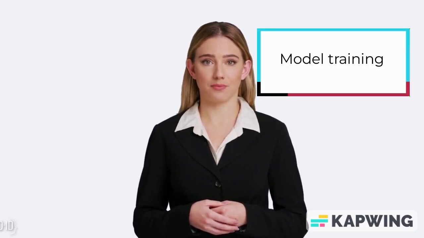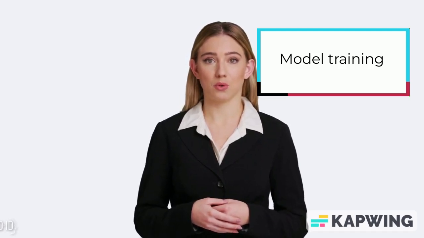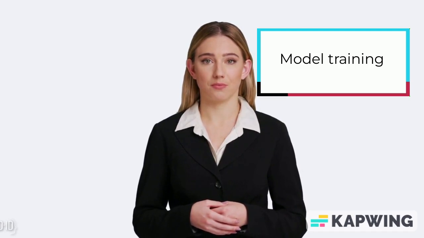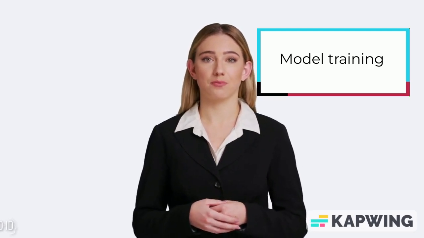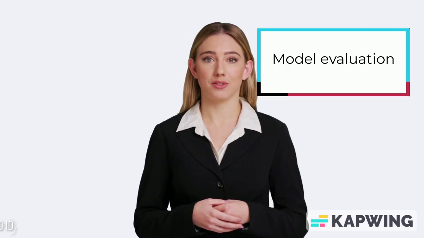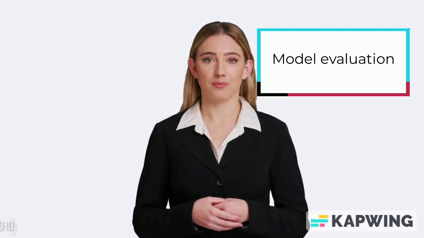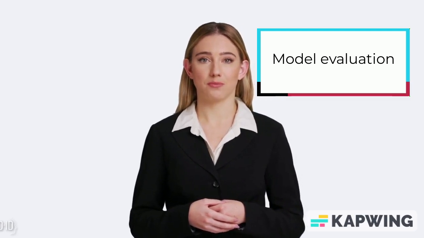Eighth, model training. After the algorithm is selected, you can start training the model using the pre-processed and prepared data. This step can take a while, especially when working with big datasets, so it may be helpful to use distributed computing or cloud resources. Ninth, model evaluation. After training the model, it's important to evaluate its performance using metrics such as accuracy, precision, recall, and F1 score. You should also compare the performance of different models and select the best performing one.